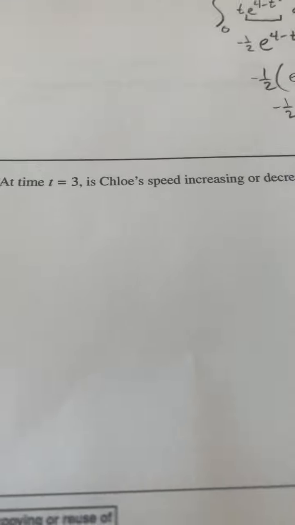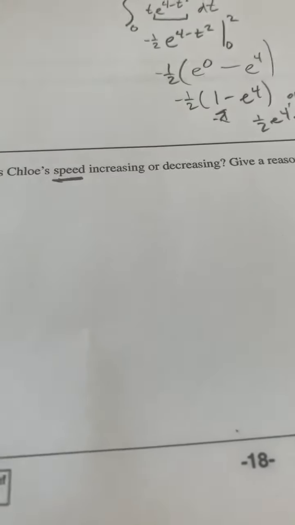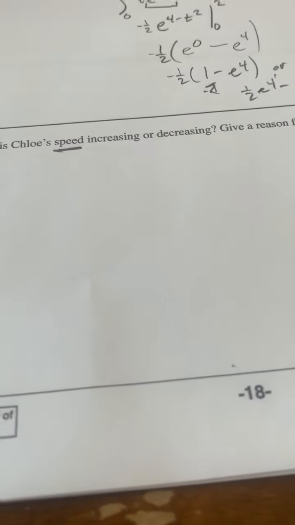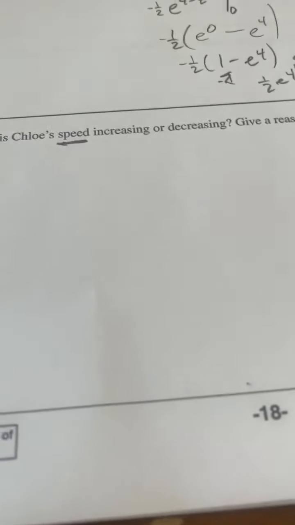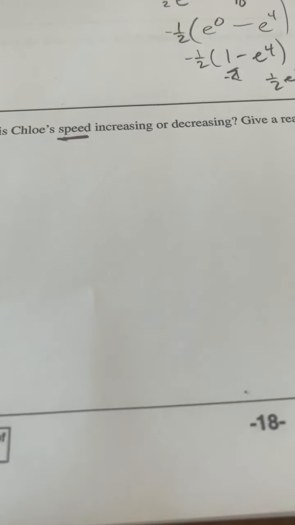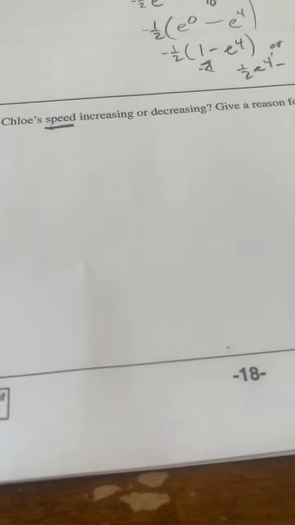Next it says, at time 3, is Chloe's speed increasing or decreasing? We've seen this a few times. Basically, if velocity and acceleration have the same sign, speed is increasing. If velocity and acceleration have opposite signs, speed is decreasing. You might remember me walking in a direction and acting like the wind was the acceleration. The wind's blowing in my face, I'm going to slow down. If the wind's blowing with me, I'm going to speed up.